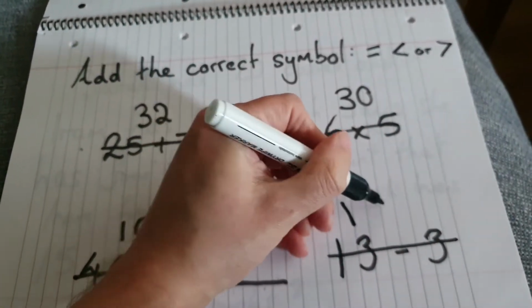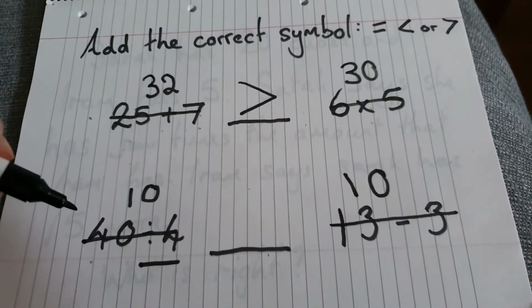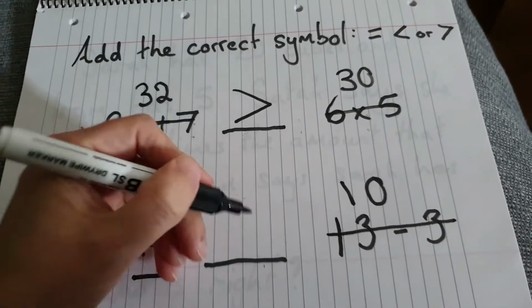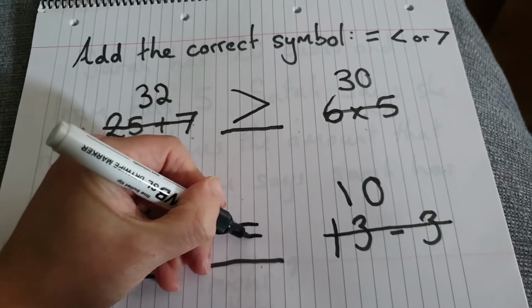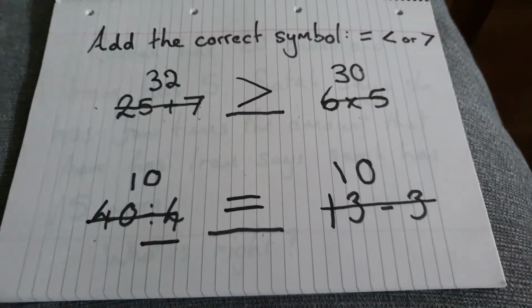So this side is 10 and this side is 10. The only symbol that could go in the middle then is equal. Both the sides are the same, so both sides are equal. If you got that correct, well done.